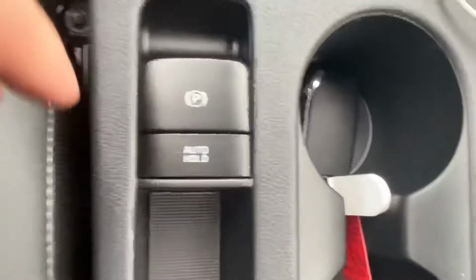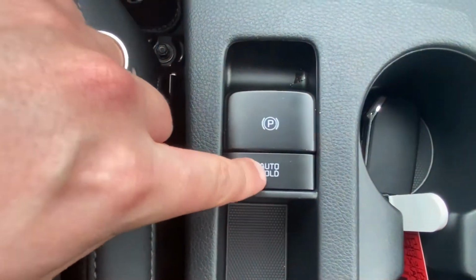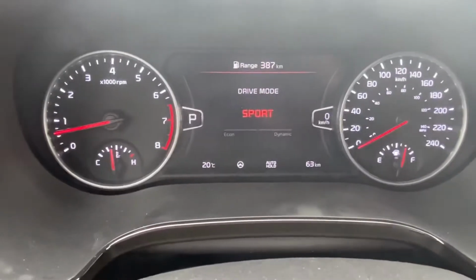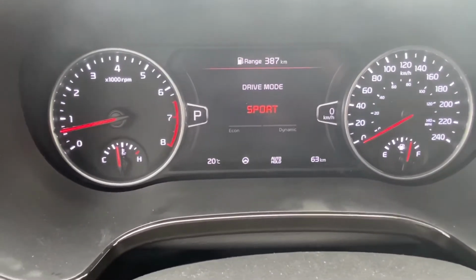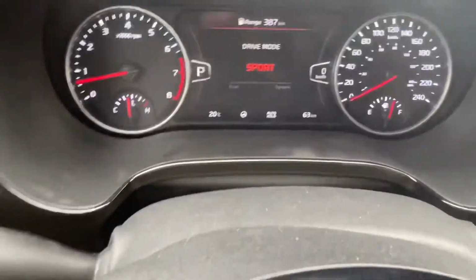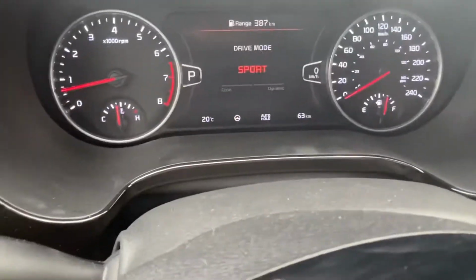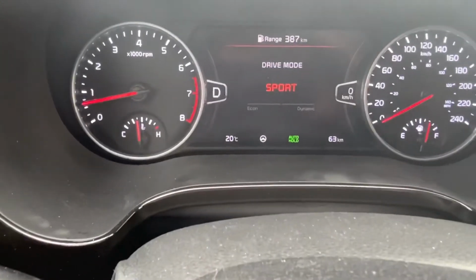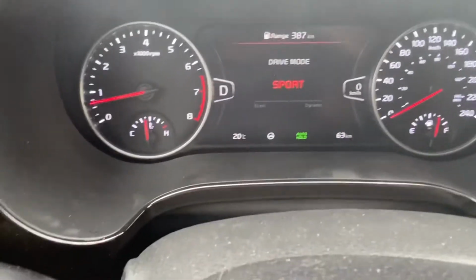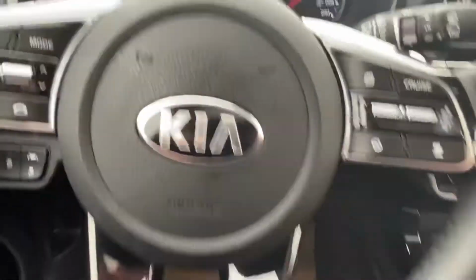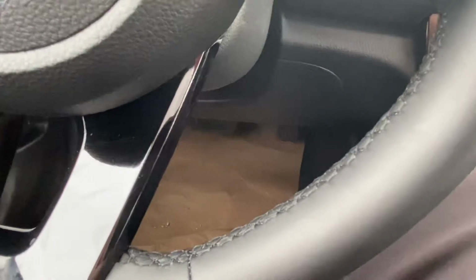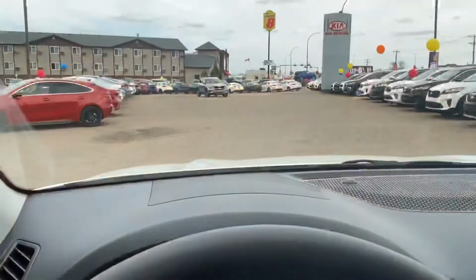And this one here is your auto hold. So again, you'll see in the bottom it's popping up saying auto hold. So what that is, I'm going to put the car into drive right now. With my foot on the brake, it turns green. So if I let go of the brake but still have the car in drive, it's not going to go anywhere.